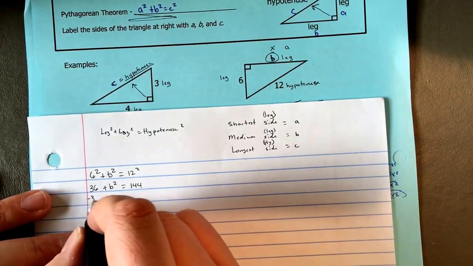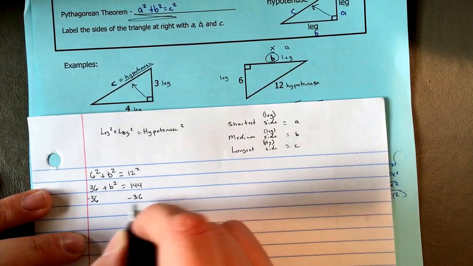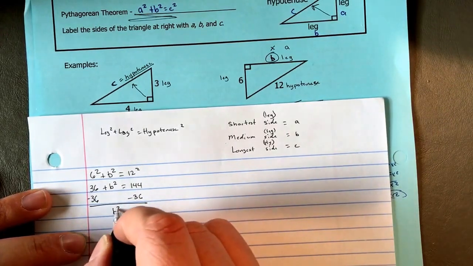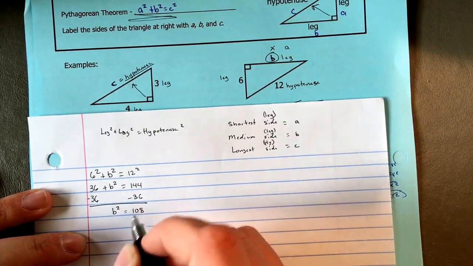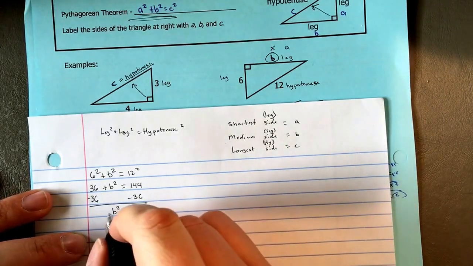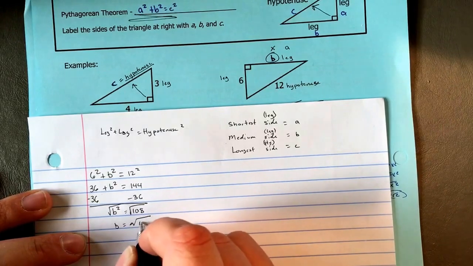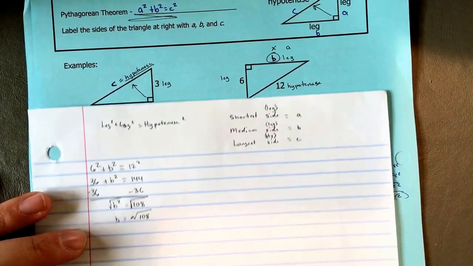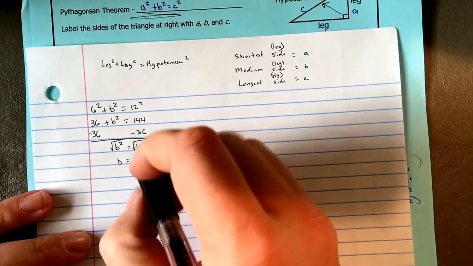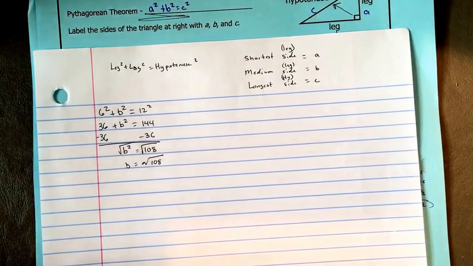We subtract 36 from both sides, and we get b squared equals 108. We take the square root of both sides, and we have b equals the square root of 108. Now this gets into our simplifying radical stuff that we just got done working on in chapter 7.